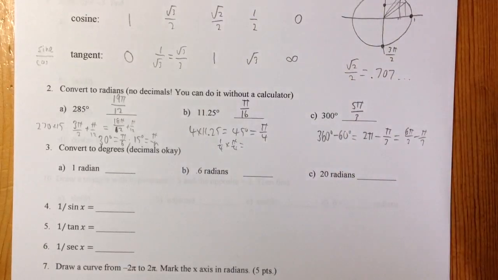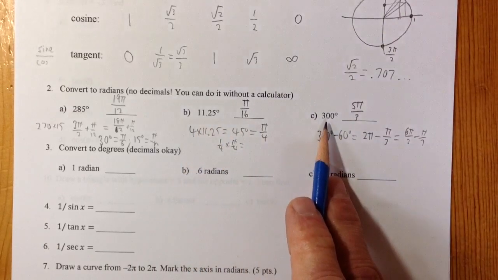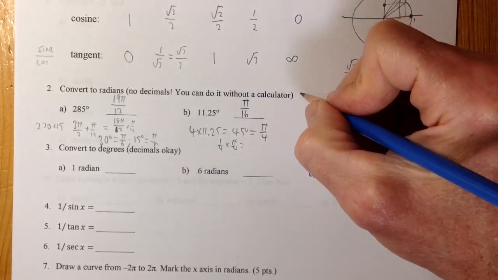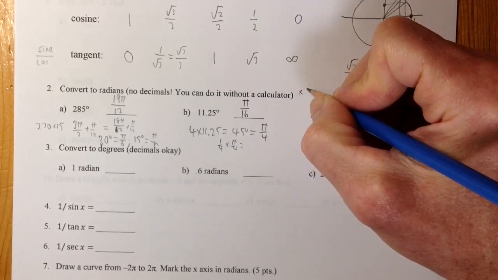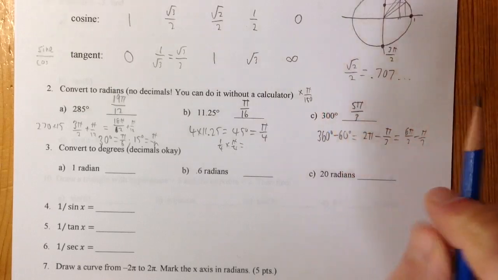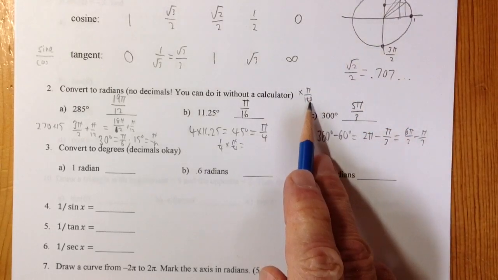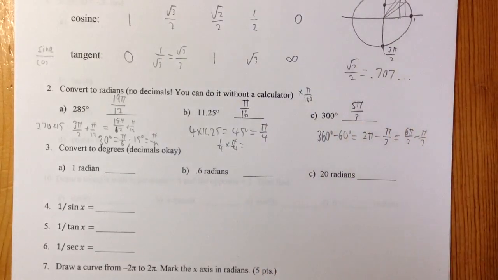Okay, see, didn't need a calculator. Now, if these were weird numbers like 284 degrees, then you do use a calculator. And if you remember, the way you calculate them is, if you want radians, you multiply by pi over 180. And if you want degrees, you multiply by 180 over pi. Whatever you want's in the top. Pi radians is the same as 180 degrees. But anyway, here we didn't have to. We get the perfect answers.